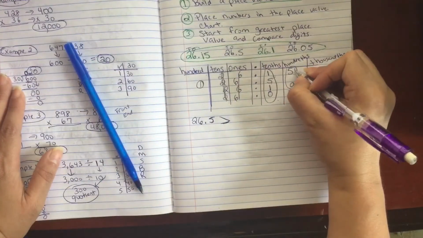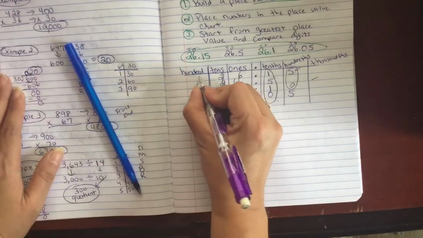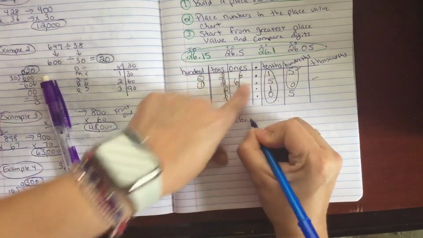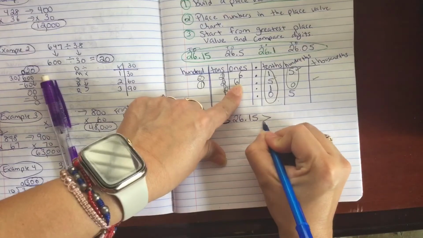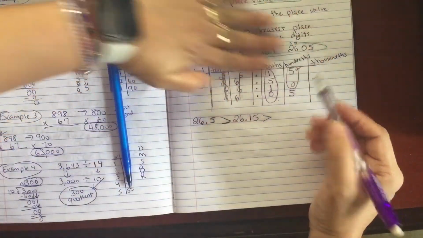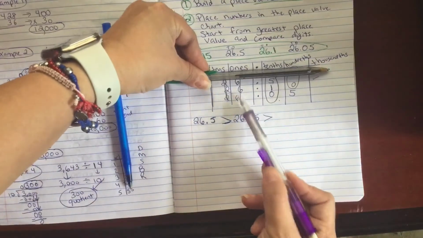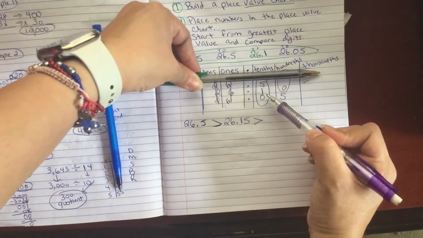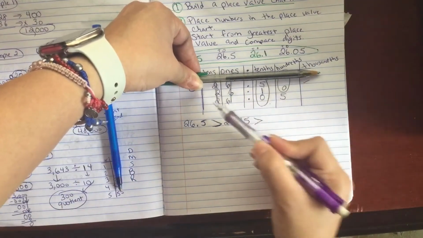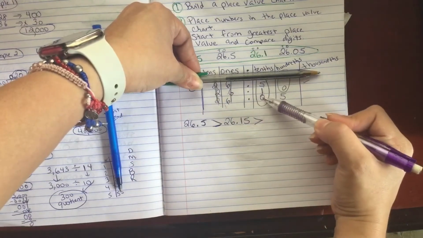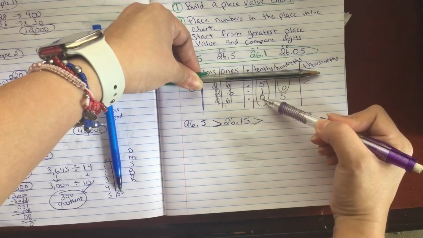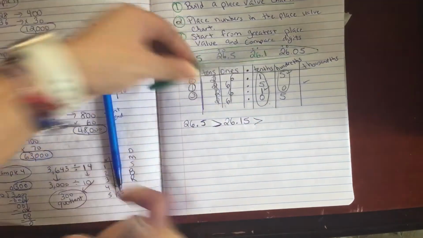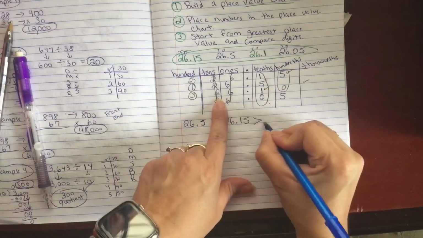So if this number is greater, I'm going to put a check. Now I'm going to write this one as my second greatest. So I'm going to write 26 and 15 hundredths. It's greater. Now these two are crossed out, so I could cross those out. I only have these two numbers left. Which one is greater? 1 or 0? Because 2 and 6 are the same. So I could compare again with the tenths. 1 or 0? 1 is bigger, right? So this one is third greatest.